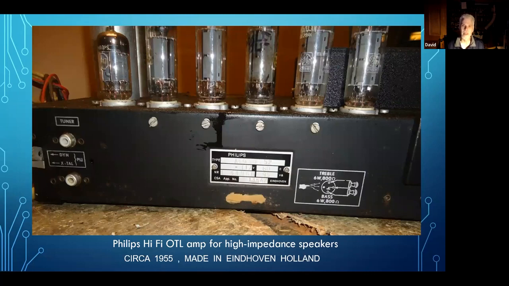A discussion of the history of output transformerless amplifiers wouldn't be complete without at least mentioning what Philips was doing. They made hi-fi amplifiers, but the interesting thing about them, they were output transformerless, but they were designed to go with a special Philips speaker, which was high impedance. It had about an 800 ohm voice coil. And there's a little diagram on the back of the amplifier showing, connecting probably a woofer and a tweeter. I guess that's what that means, to the amplifier.